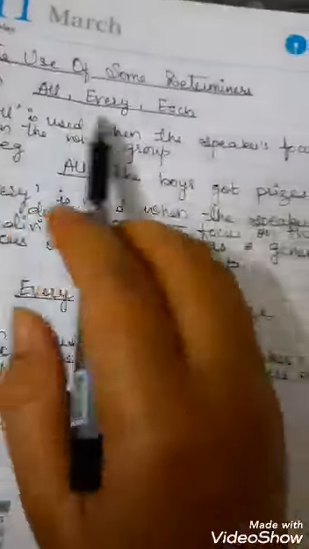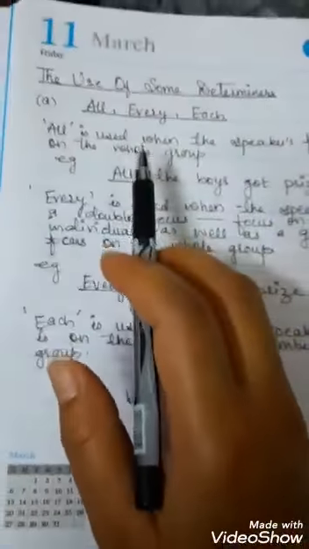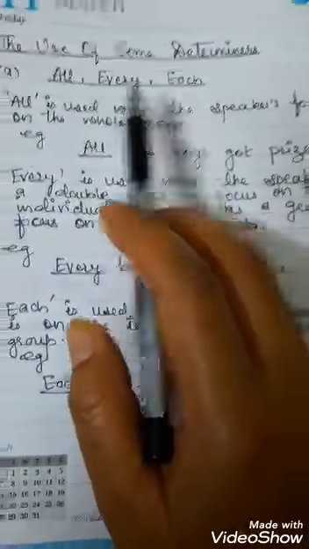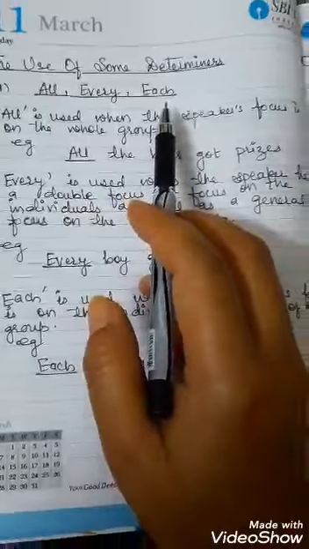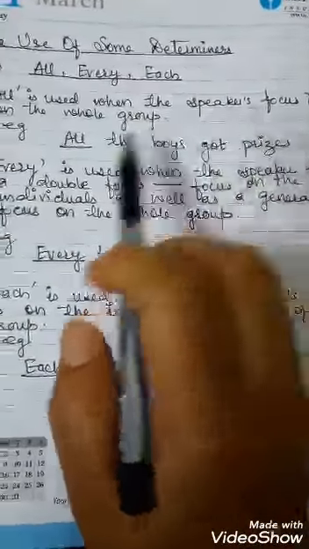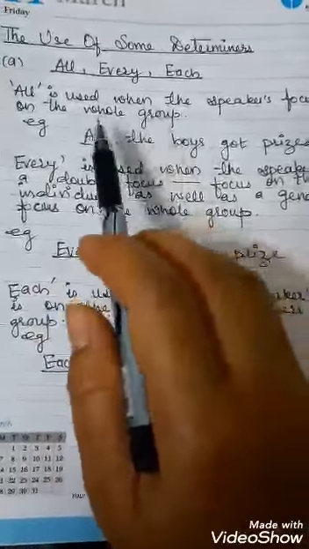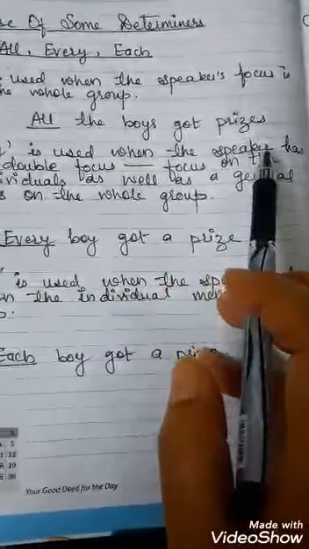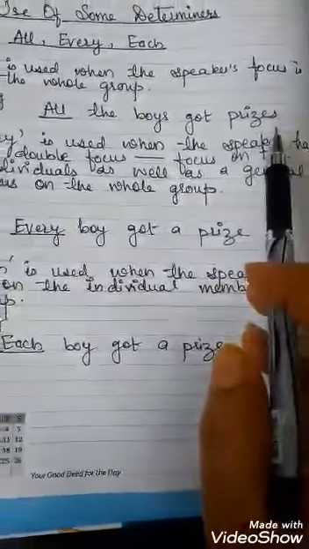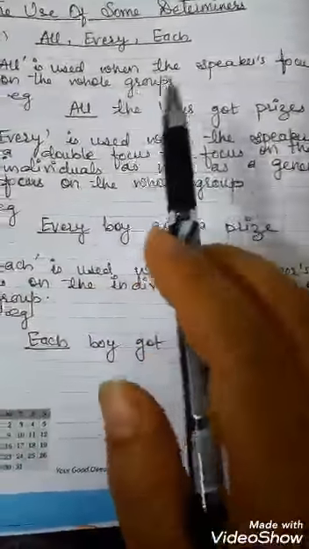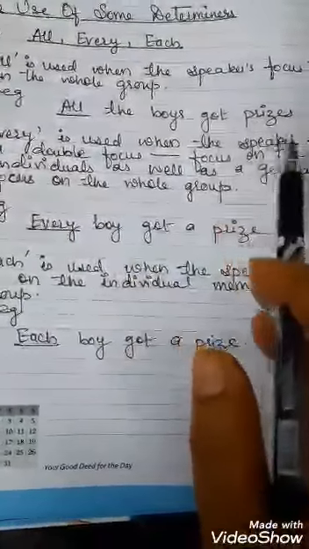Now, the use of some determiners where children sometimes get confused: all, every, each. Now, how are these words used? All is used when the speaker's focus is on the whole group, all together. Example, all the boys got prizes. That means the whole group got the prize. All the boys, the boys of the whole group, got the prizes.